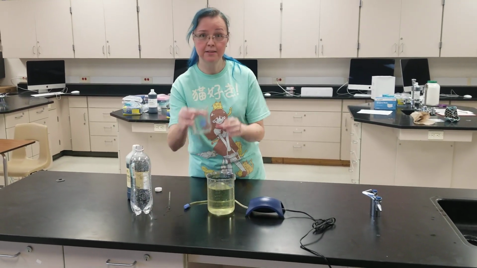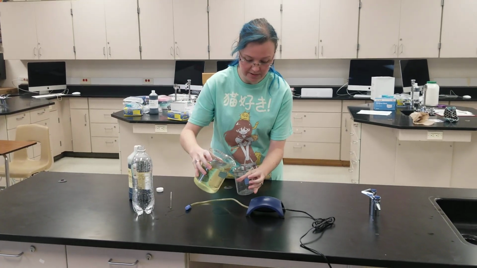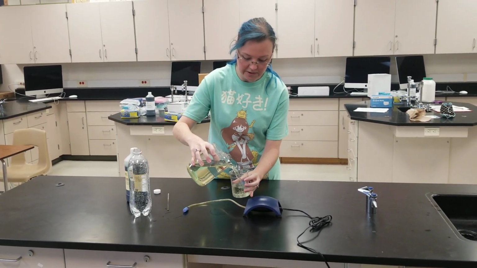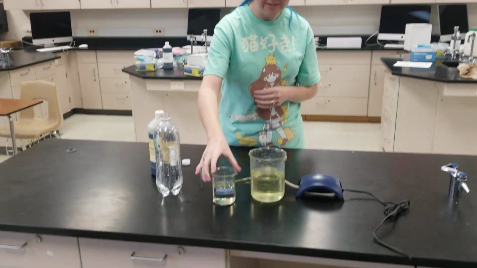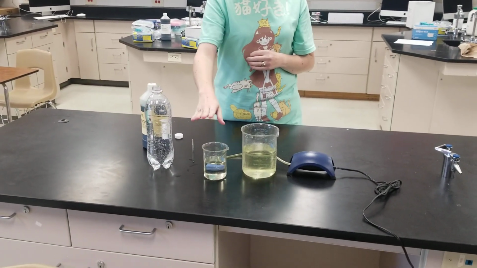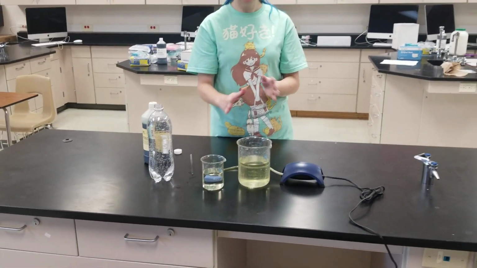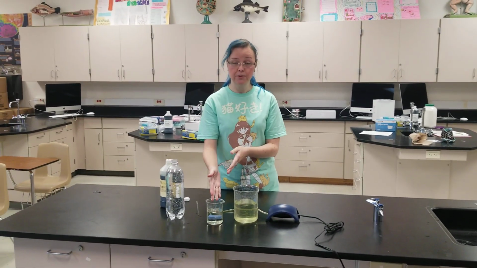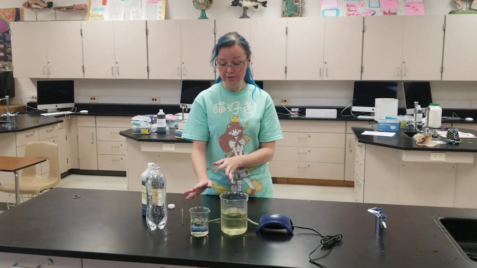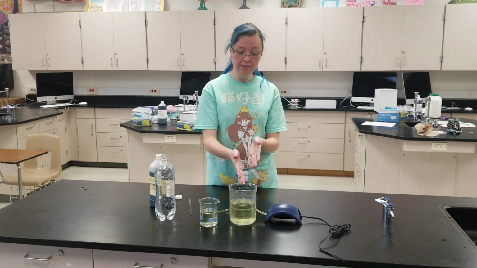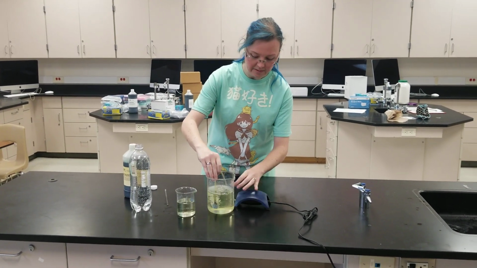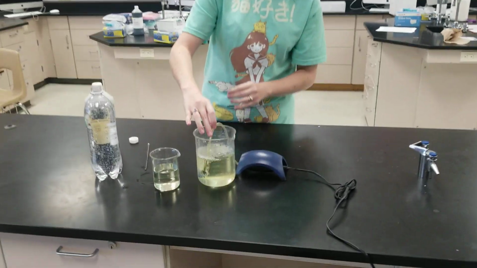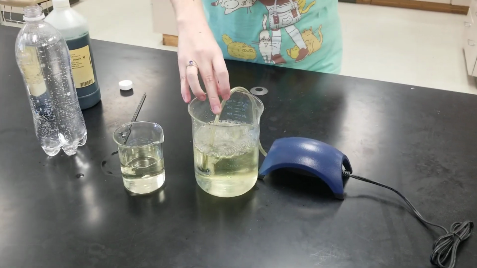I'm going to take some of this and I'm going to put it into this other beaker. And this is going to kind of act as our control. We're not going to do anything to this one. We're just going to leave it over here to the side so we know if something happens to this one, it means that something's wrong with our experiment. Since it's the control, nothing should change about it and it should stay the same. Then we can also compare it with our results that we have here. So I'm going to add in our little bubbler here, and we're going to see if it changes back.